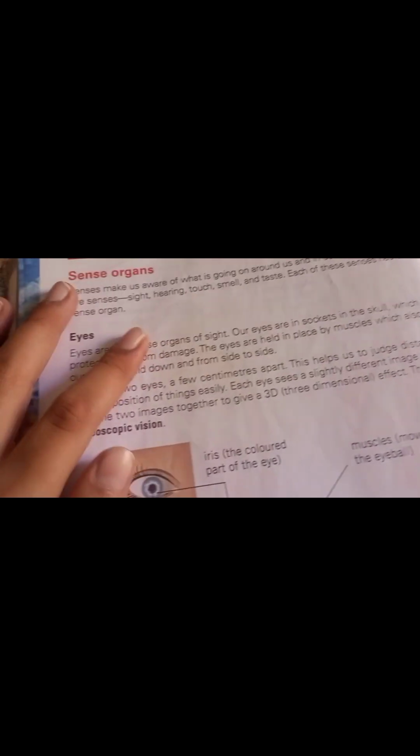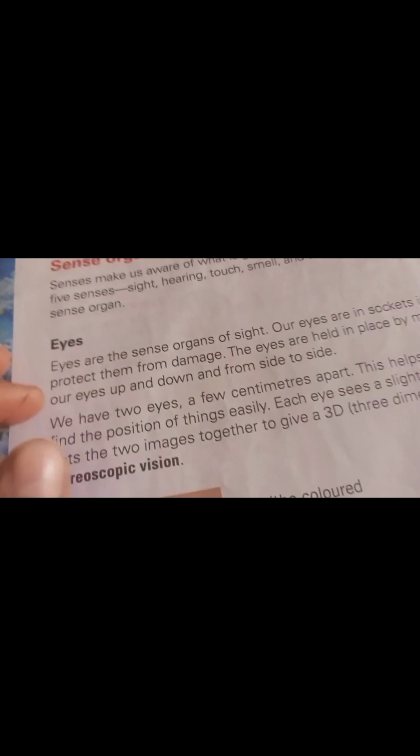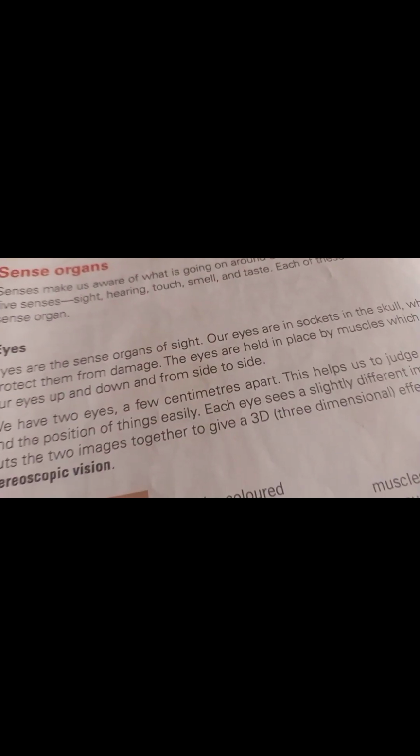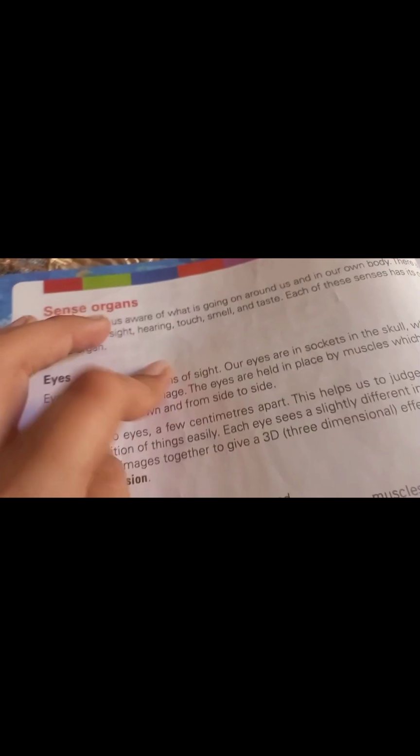Sense organs and senses make us aware of what is going on around us. There are five senses, and each has a sense organ. So basically, we have the five senses, as you probably know: sight, hearing, touch, smell, and taste. Sight is how we are seeing, and hearing is how we hear.